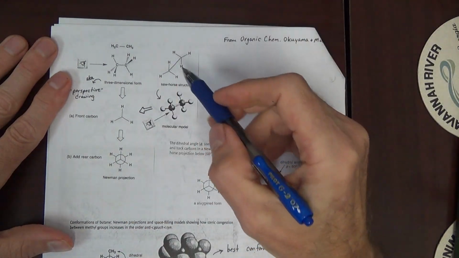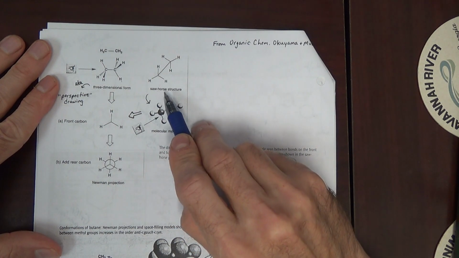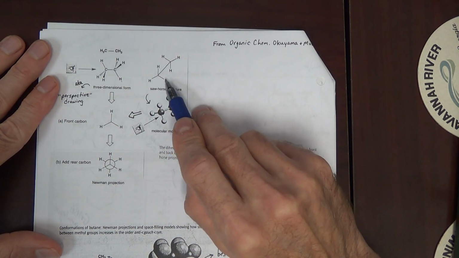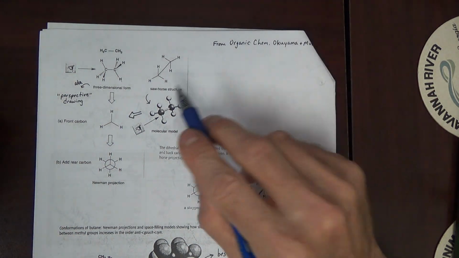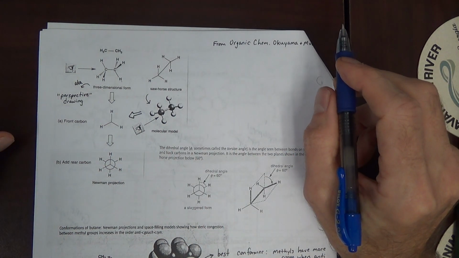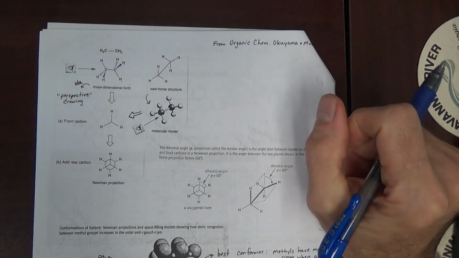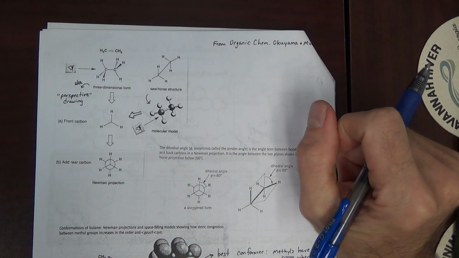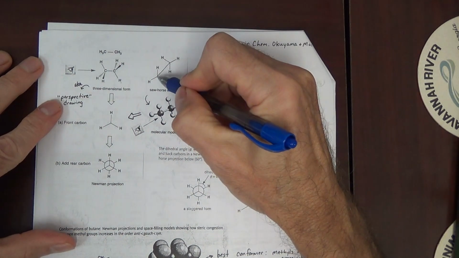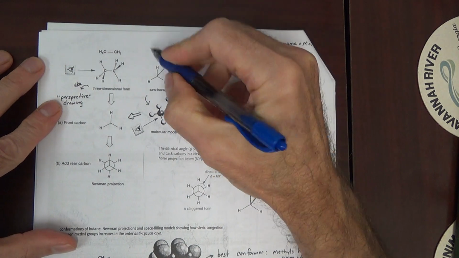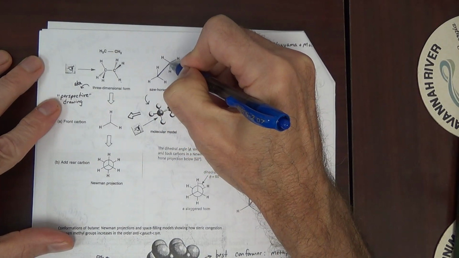Now another way to show compounds is called a sawhorse structure, much less common. You will not see that much at all, but it might show up on some random test, maybe the MCAT, but we're not going to use it much. Here's the carbon, and there's that carbon-carbon bond.